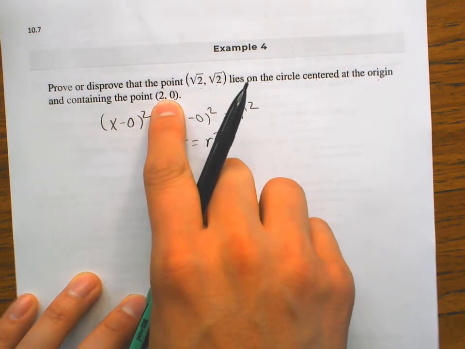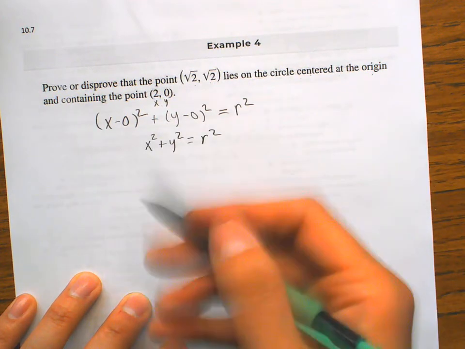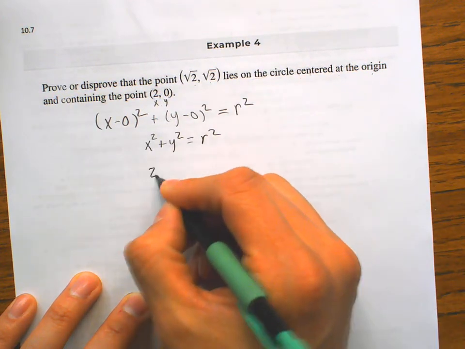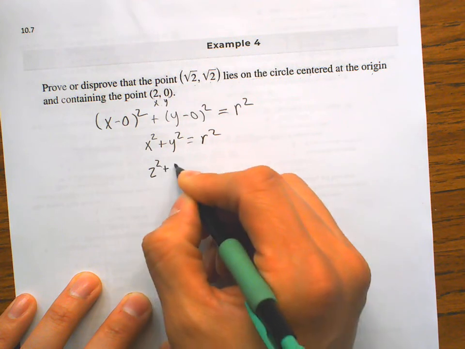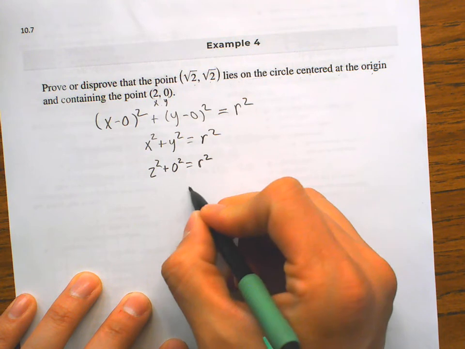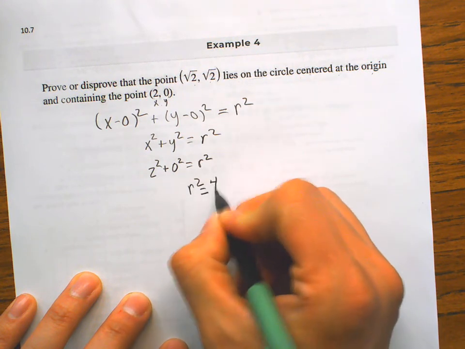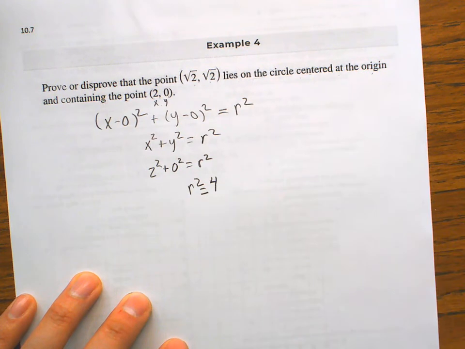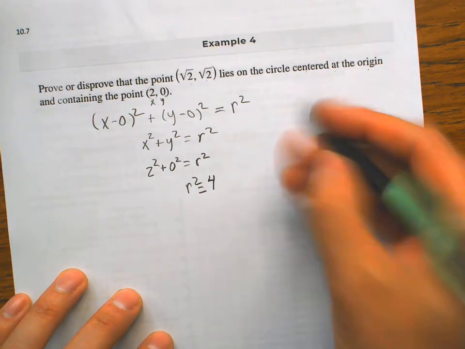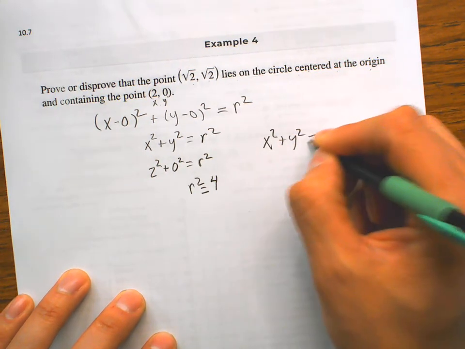If it's on the axis, it's really simple. If you don't have it on the axis, all you have to do is plug it in. That's going to give you 2 squared plus 0 squared equal to the radius squared. When you simplify that, you get the radius squared equal to 4, which means the radius is 2. So the actual equation of the circle now is this.